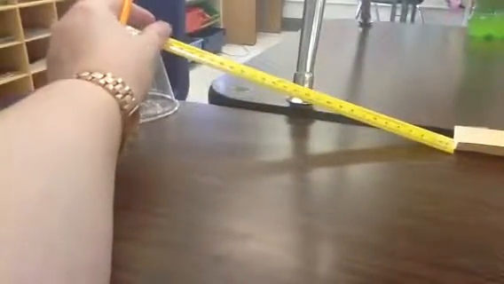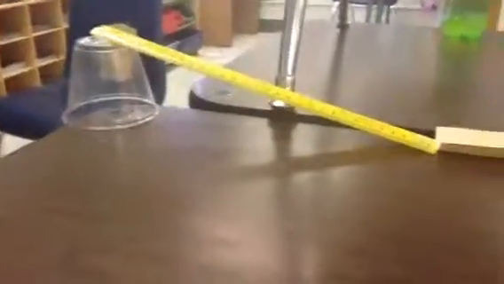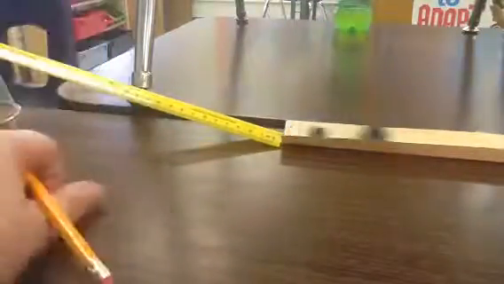Okay, number 4. Where does the kinetic energy from the marble come from? Why doesn't it just stay up here when I let go? What's making it go down? Okay, as most of you realize, number 4 should be gravity. That force is what's giving it its energy. How does the mass affect kinetic energy in a collision? A collision is when the collision happens here. The word collision means when 2 cars collide, the marble hitting the cube. That's a collision.